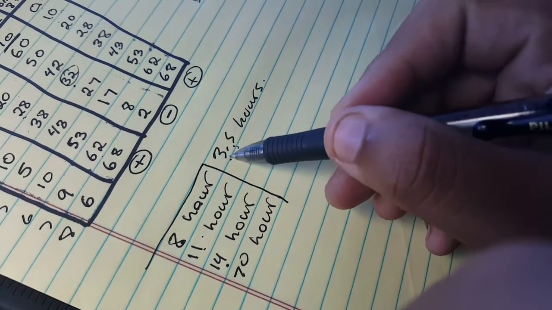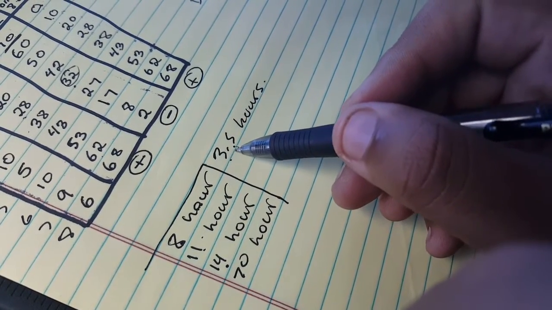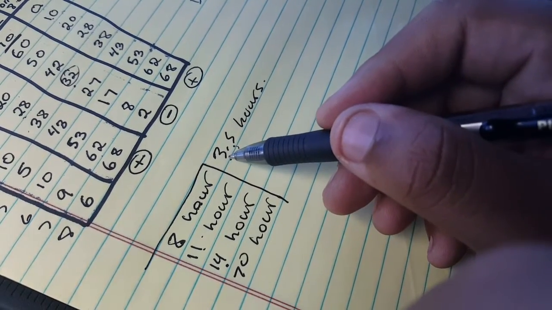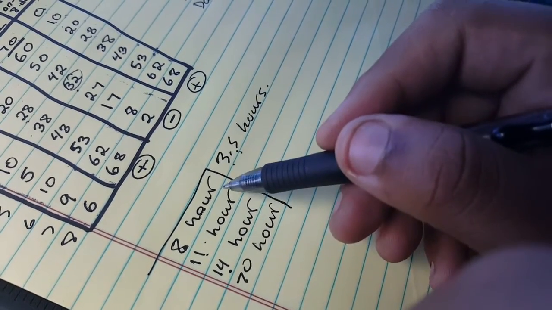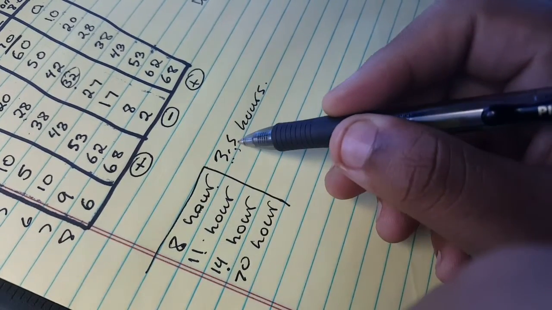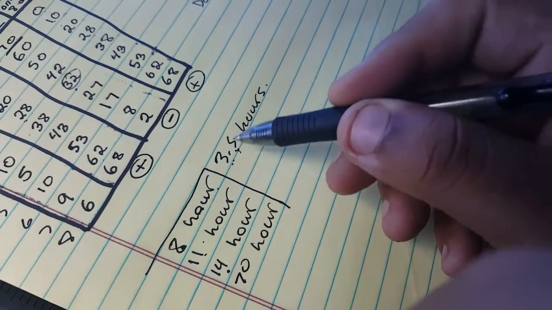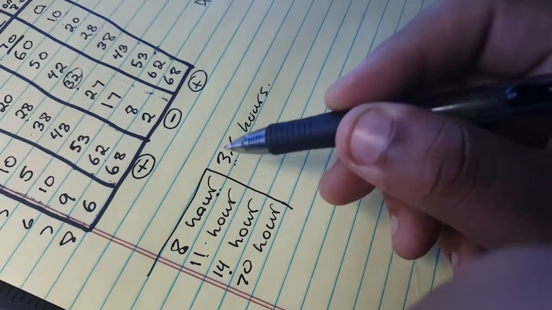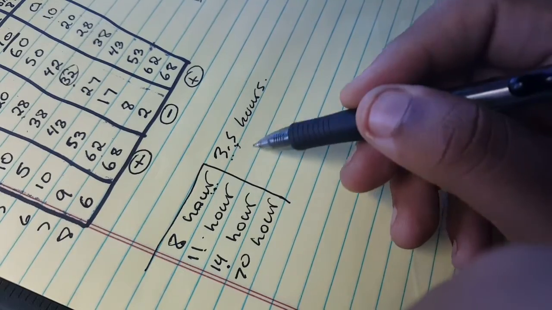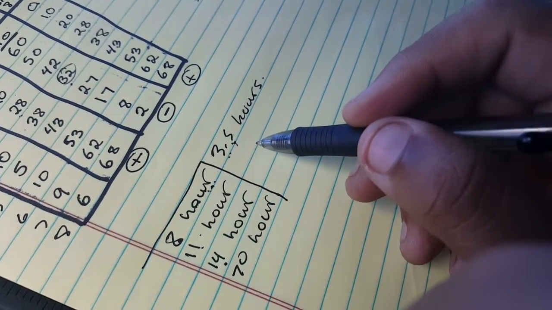Now, if you do this before you get under 3.5 hours, you will be forcing yourself to do another 30-minute reset, because if you do it before 3.5 hours and that clock resets, you're still going to have 8 hours when the rest of your clocks are still above 8 hours.